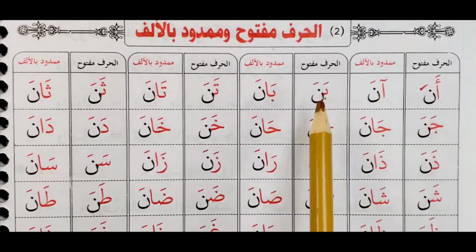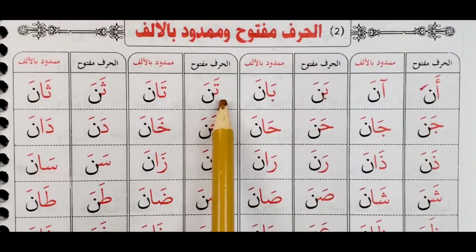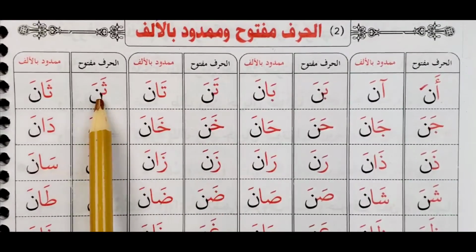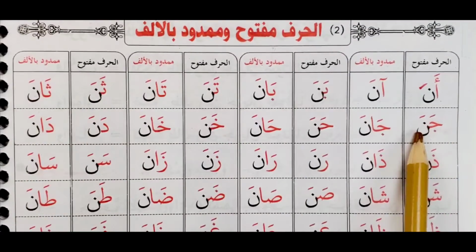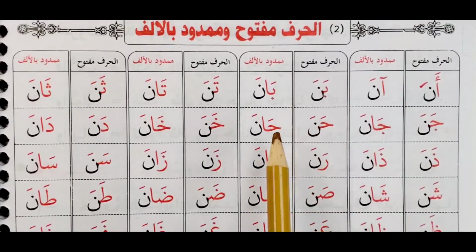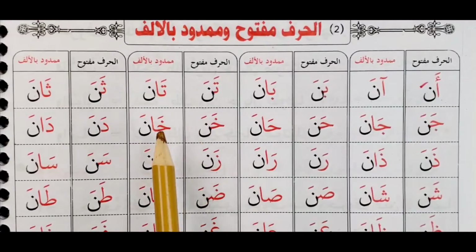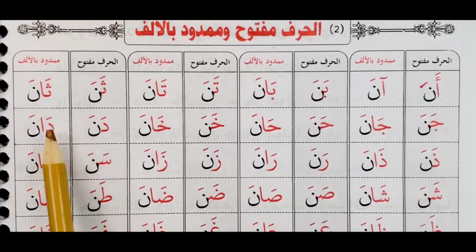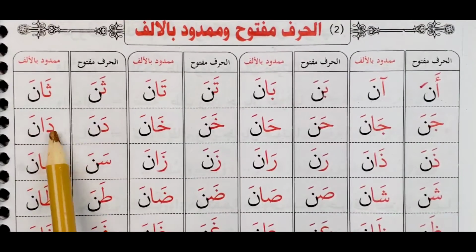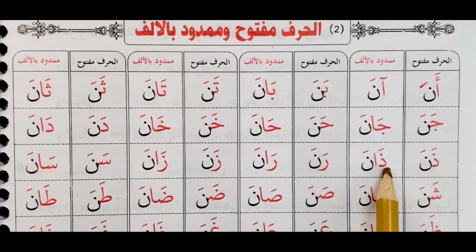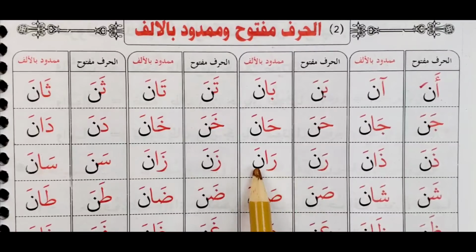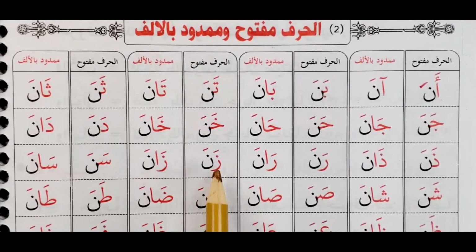أنا, أنا, بنا, بانا, تانا, ثنا, ثانا, جانا, حنا, حانا, خنا, خانا, دانا, ذانا, رانا, زانا, سانا.